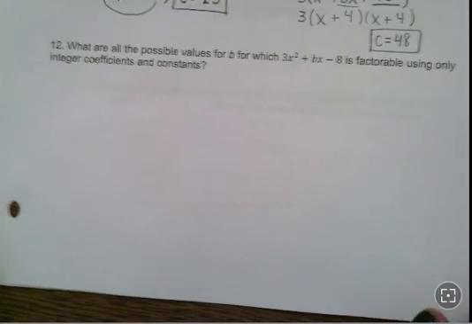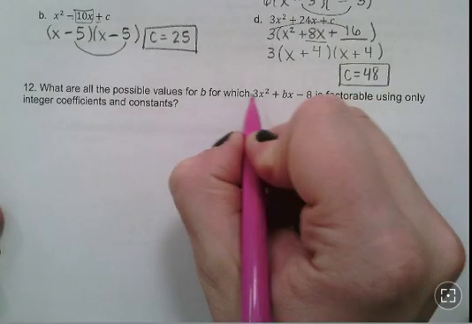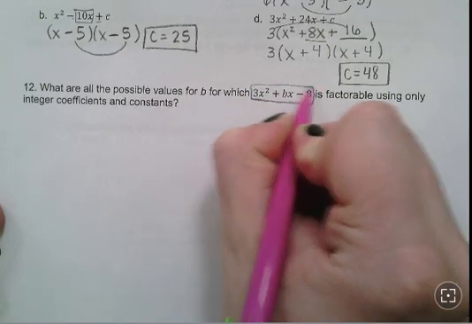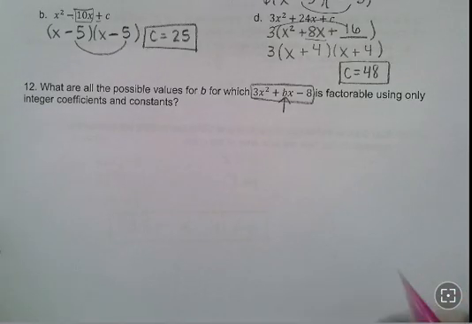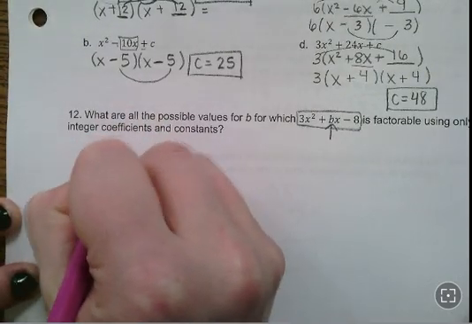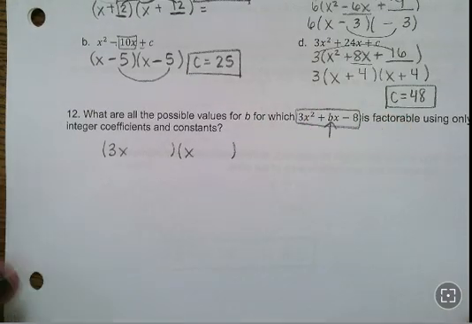Okay. Similar thing here on number 12. What are all the possible values for B in which 3x squared plus bx minus 8 is factorable using only integer coefficients? Okay, so what this means is if we were to factor this right here, what are all the possibilities that B could be? Well, let's just start with what we know has to be true. What we know has to be true here is that we have to have a 3x and an x. That is the only way we get to 3x squared.